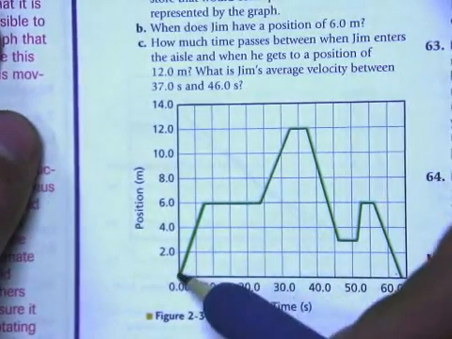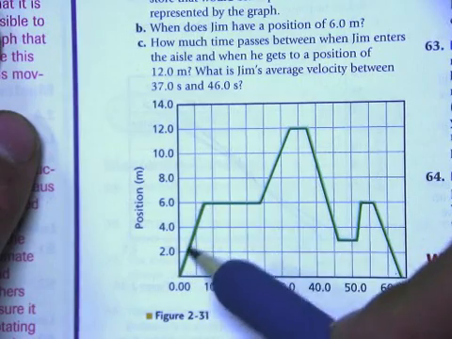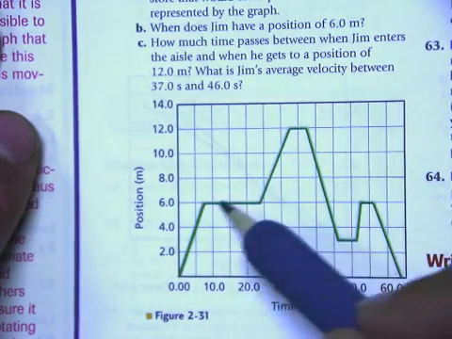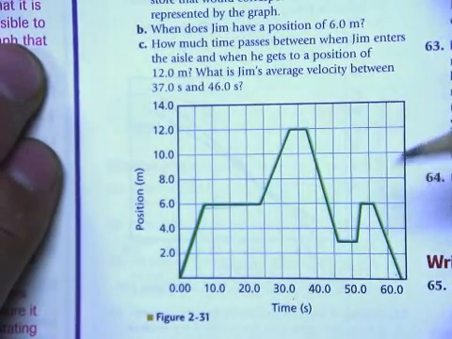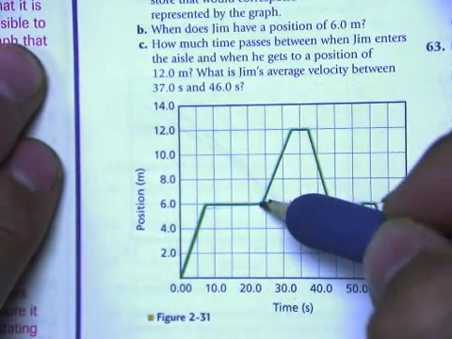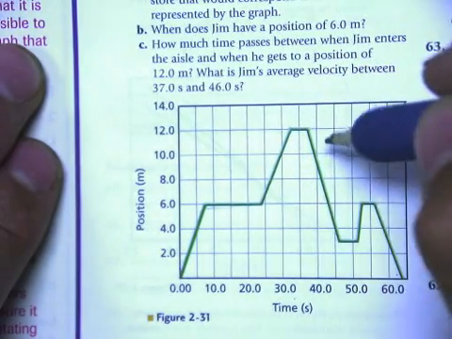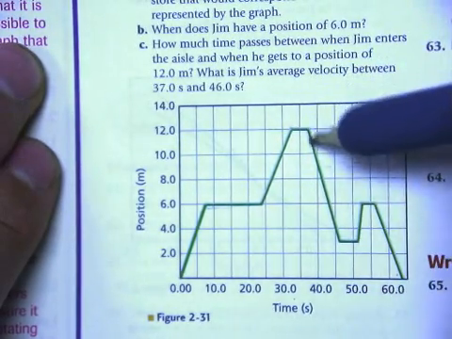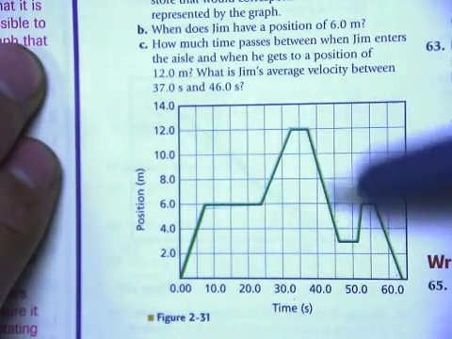Okay, so what's happening here is it looks like he's pushing his cart down the aisle. He goes 6 meters. He stops. So maybe he stops to look at fruit. And then he continues on down the aisle. And then he stops for a couple seconds. It looks like then he goes backwards. So he's going forwards here and here. Now he goes backwards. So he turns around.